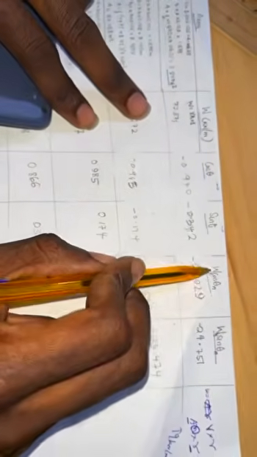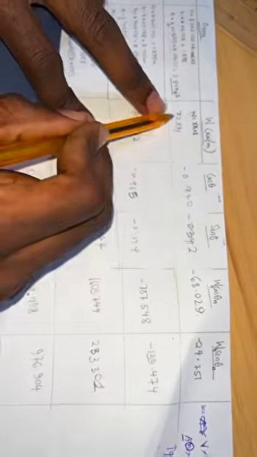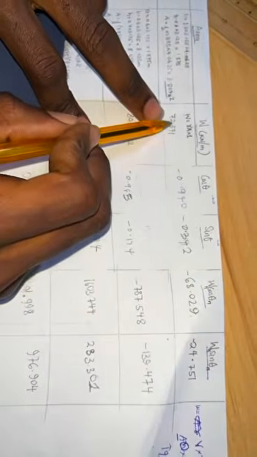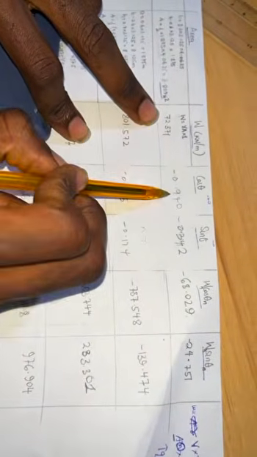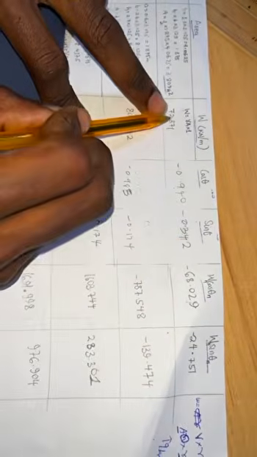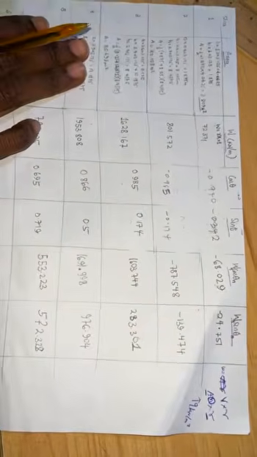Then over here, Wn cos theta n. Your Wn is 72.371. So 72.371 times this will give you this. And the same 72.371 times this will give you this. So that's it for the first one. Now let's take another one, then I will continue filling the table.